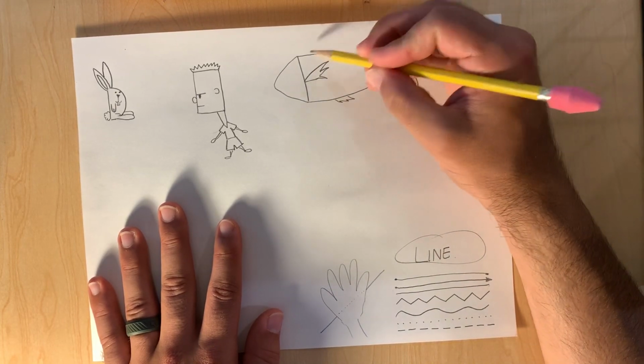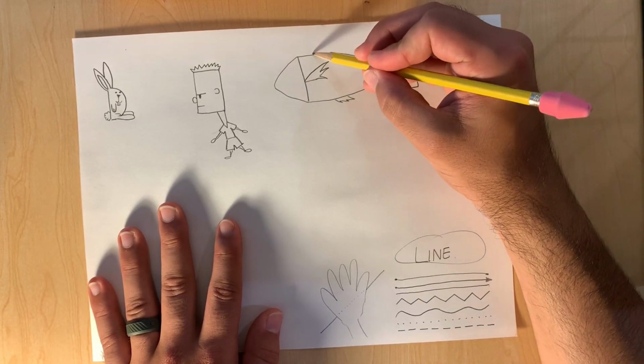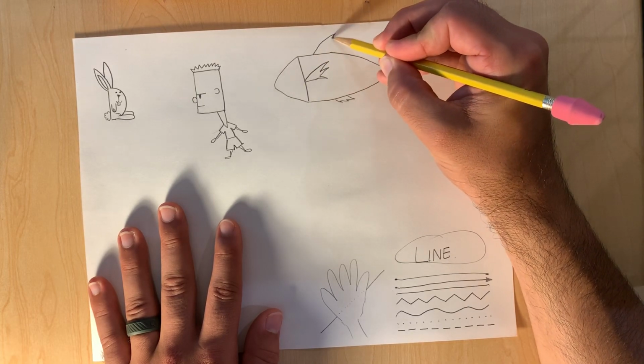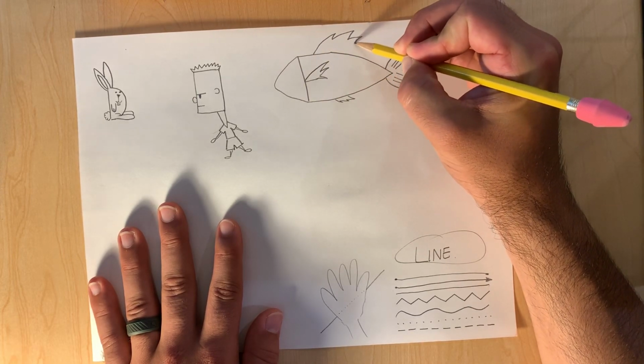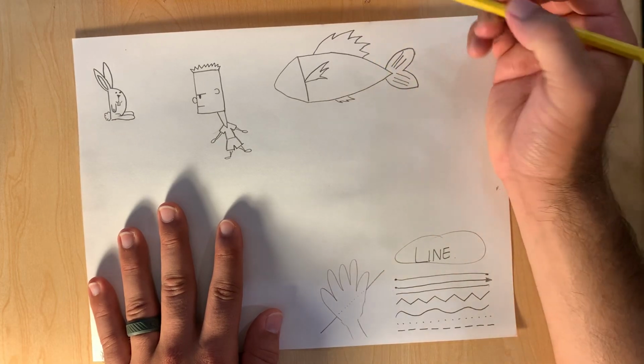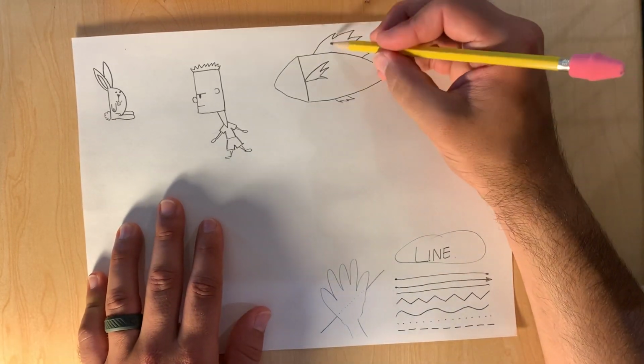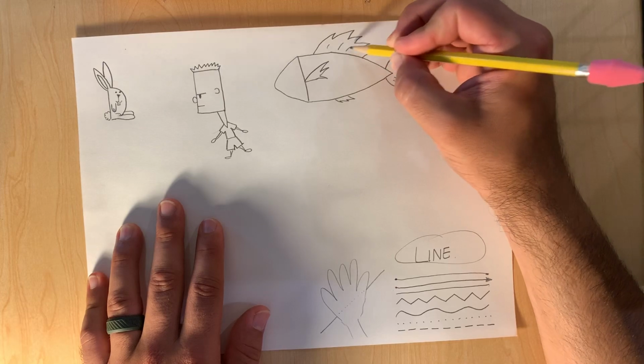Same thing, we're gonna do it big, but this one's gonna be bigger than this. It's gonna be a lot bigger. This one's gonna be higher. This doesn't have to be perfect, guys. We're not looking for perfect, we're looking for your best. Do some lines here.